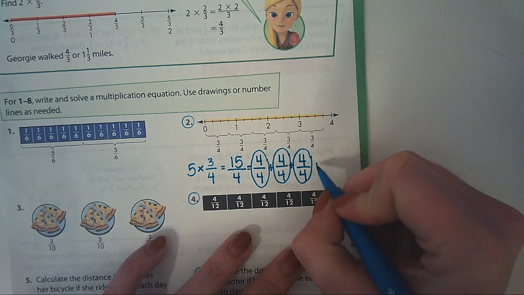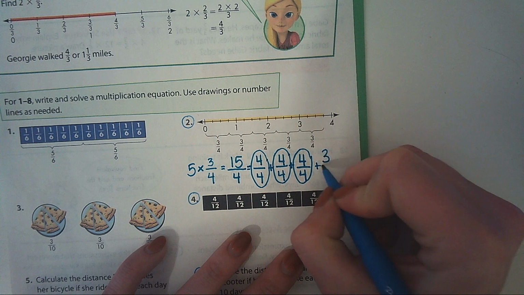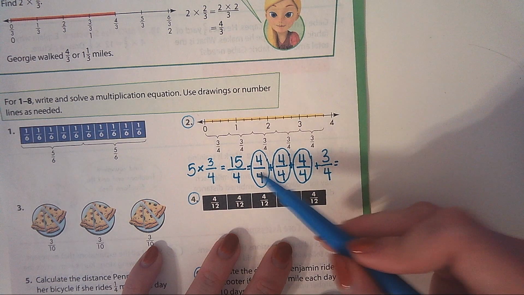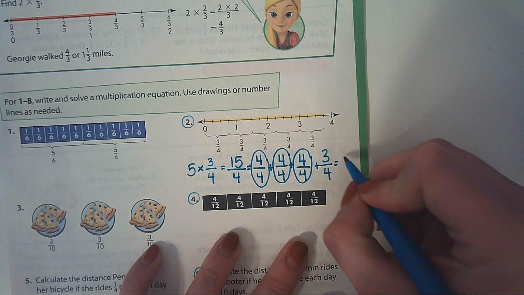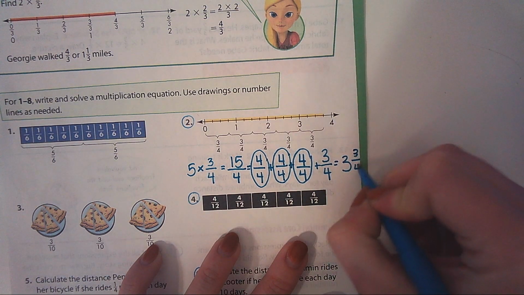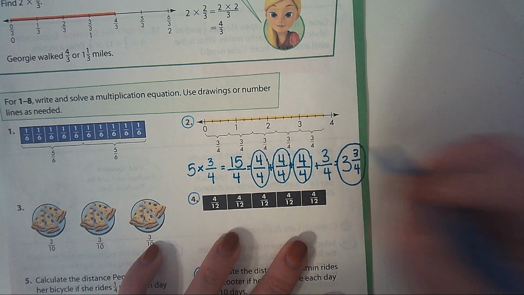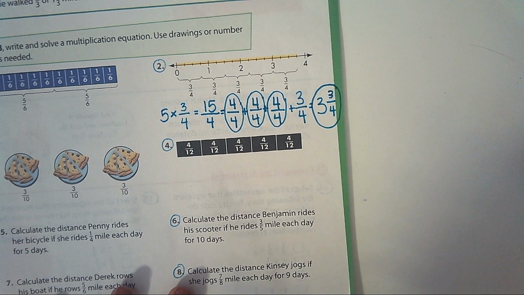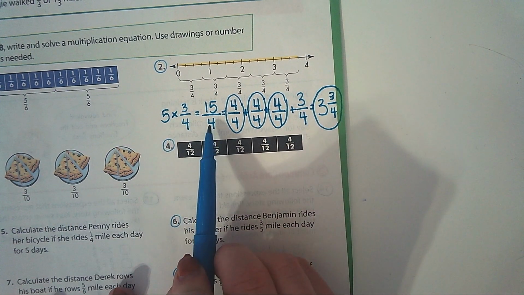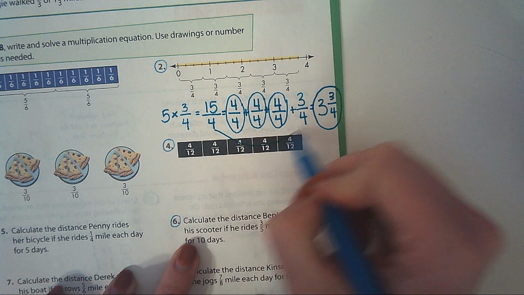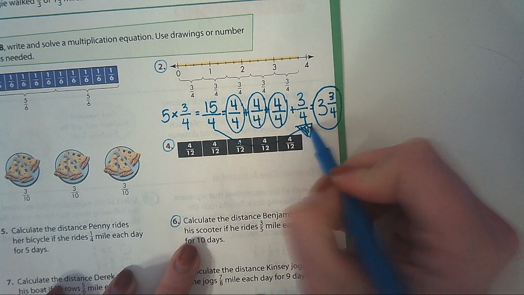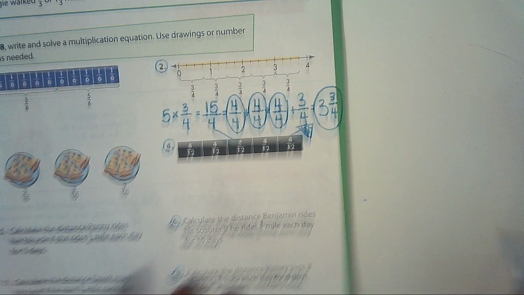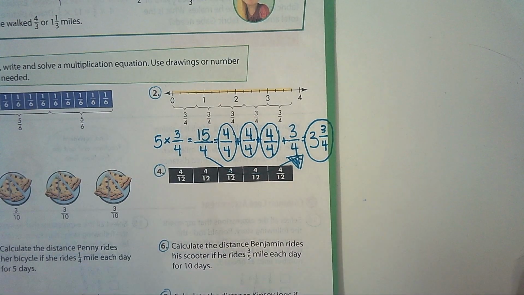So what is left over is 3/4. And our answer is 1, 2, 3, and 3/4. So 5 times 3/4 would be 15/4, which equals 3 3/4.